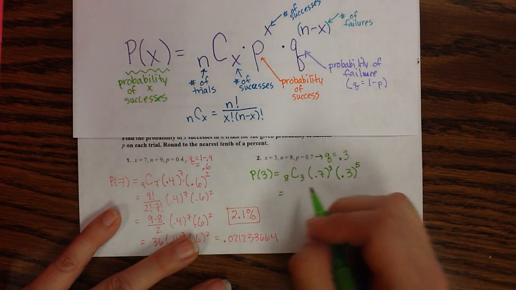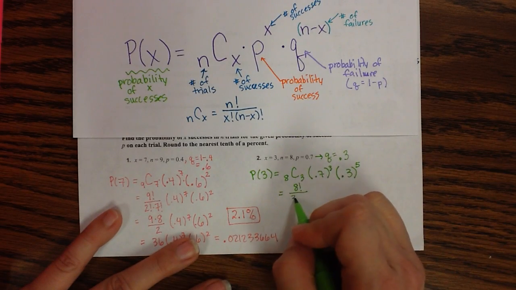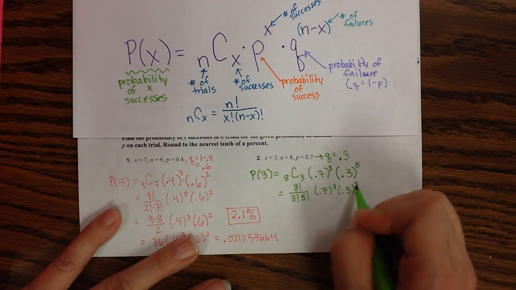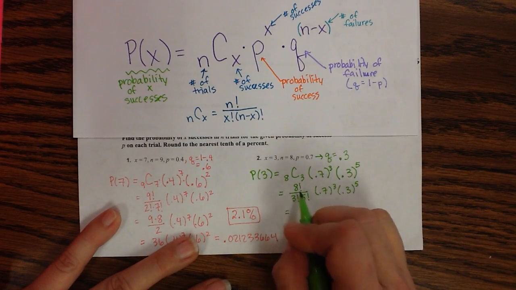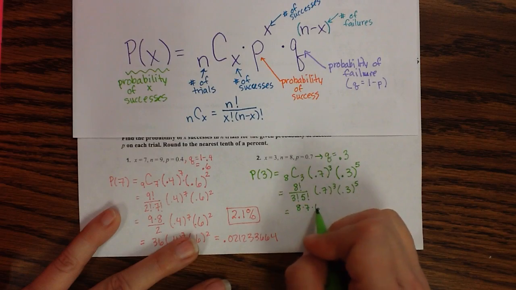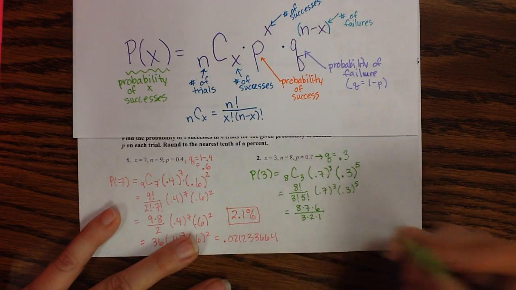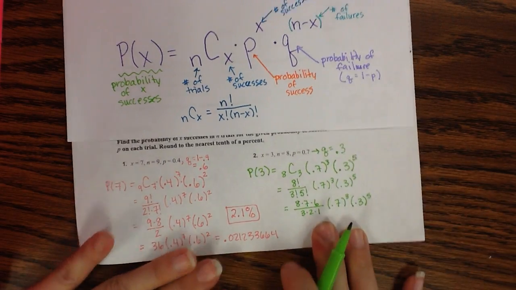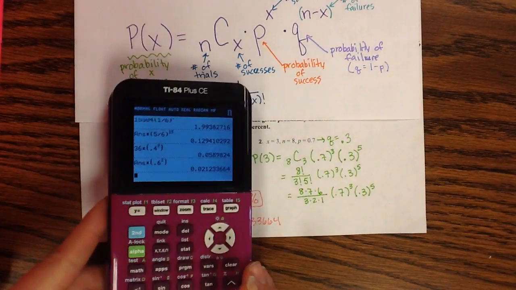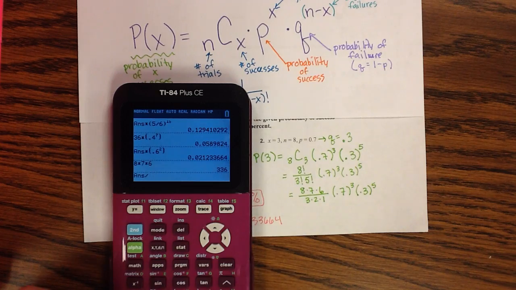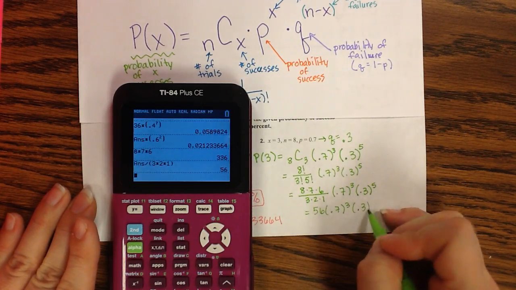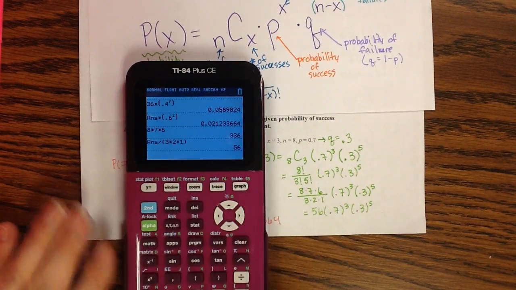So now it's just a matter of working through this. We have 8 factorial over 3 factorial, 5 factorial, times 0.7 cubed, 0.3 to the 5th. That 8 factorial, when I cancel off the 5, would be 8 times 7 times 6, divided by 3 times 2 times 1, and then I still have 0.7 to the 3rd, 0.3 to the 5th. So that's 56 times 0.7 to the 3rd times 0.3 to the 5th. Make sure you can do these in your calculator.